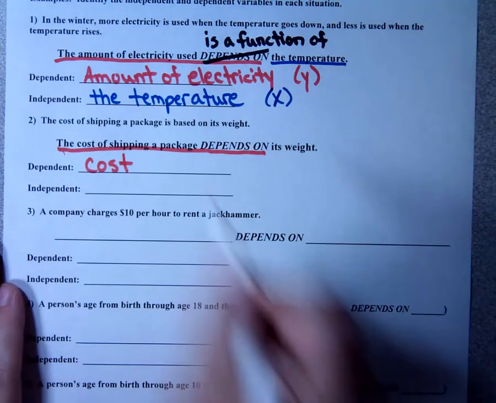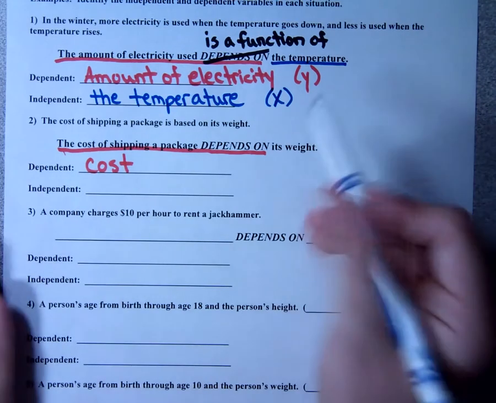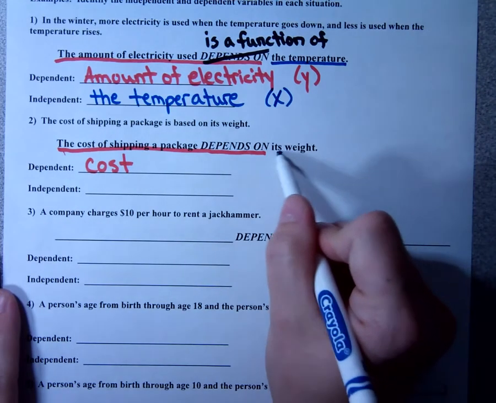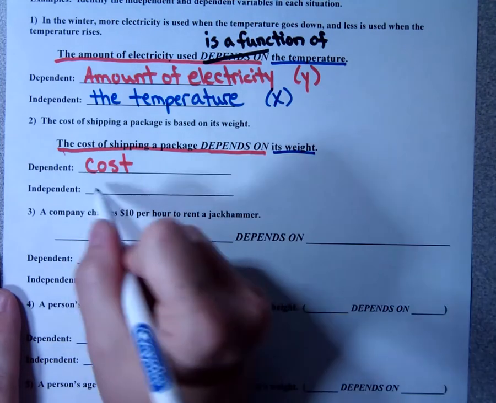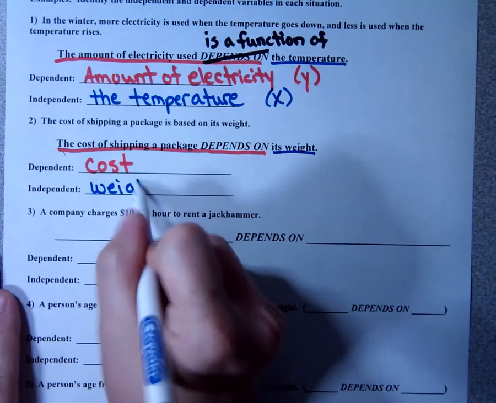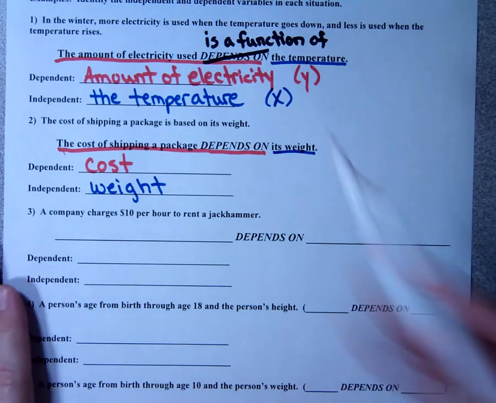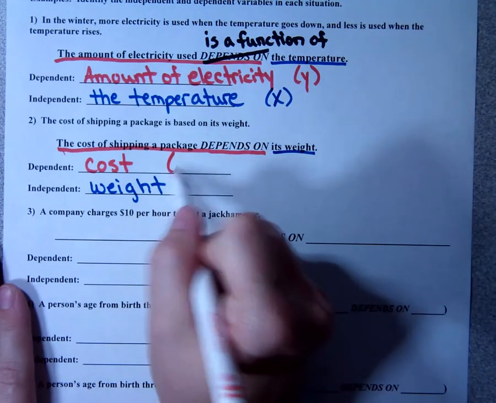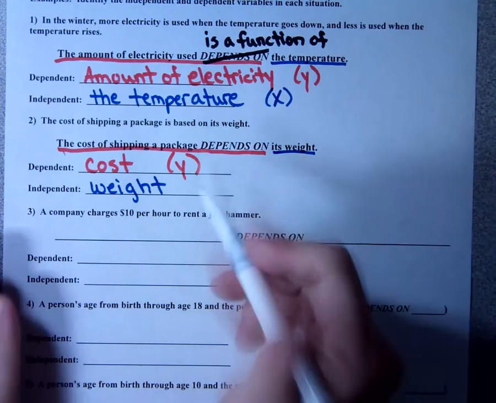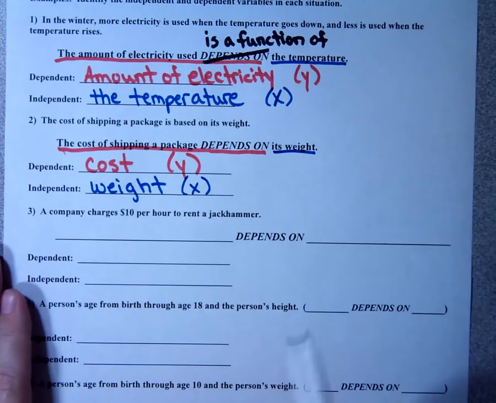So I'm going to just say cost here. And the thing it depends on is the independent variable, the weight. Just to make sure we have it in our brains, the dependent variable is our y, and the independent variable is our x.